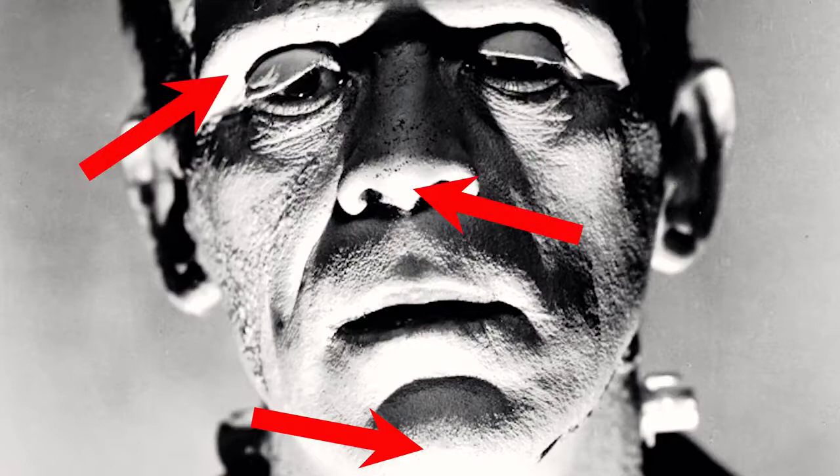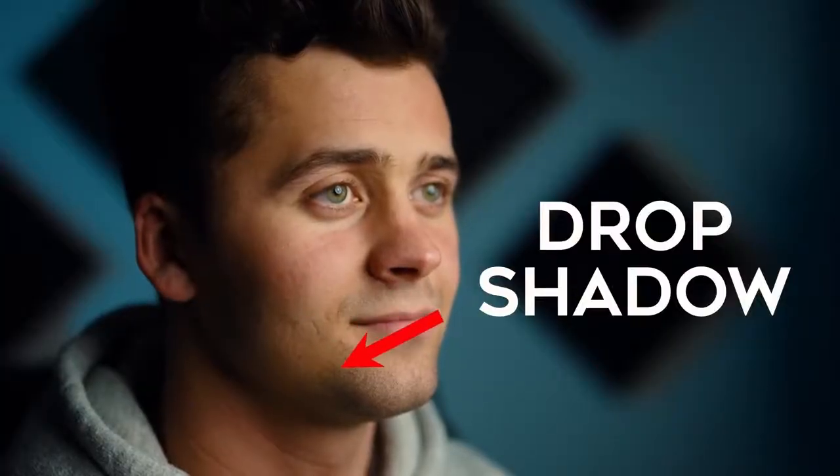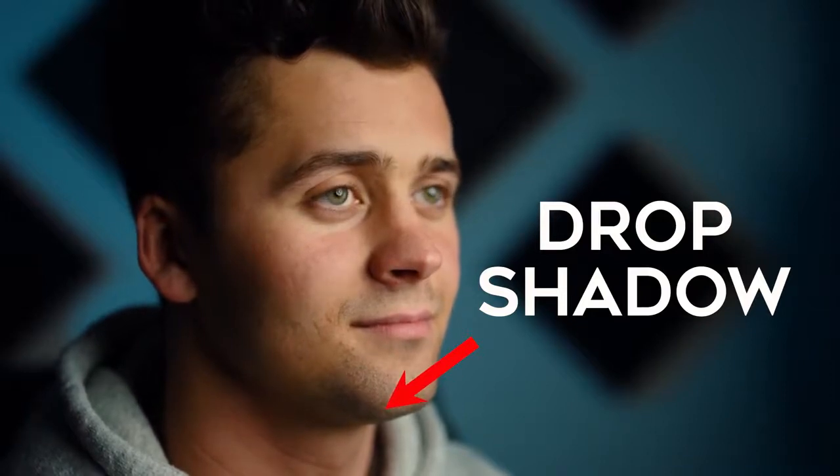So by having the light slightly above your subject, you create a nice drop shadow. Drop shadow meaning the shadow underneath the chin that outlines the jaw, which is typically a more flattering look and helps create dimension and depth. With this key light position, you also have the subject's eyes lit up nicely, which is usually the main part of the face that you want your audience to focus on.